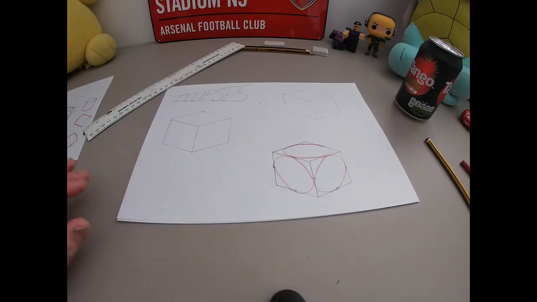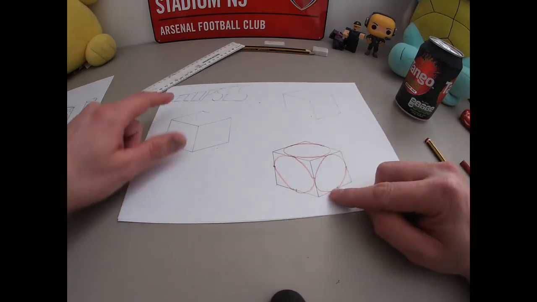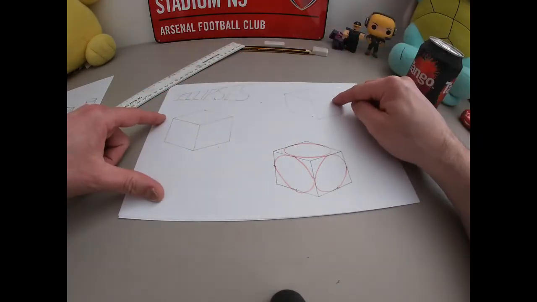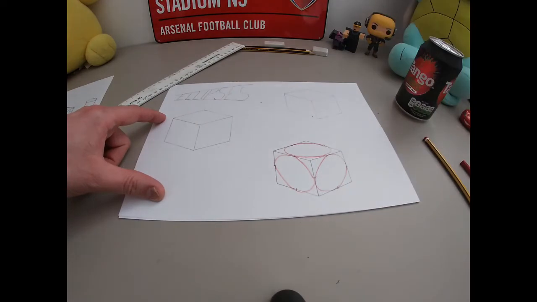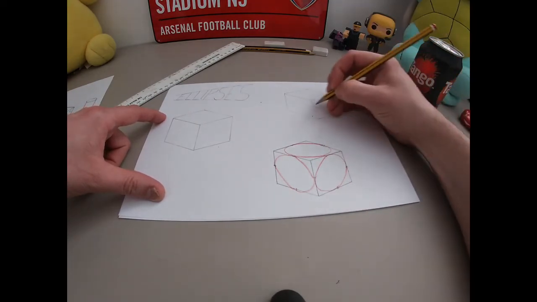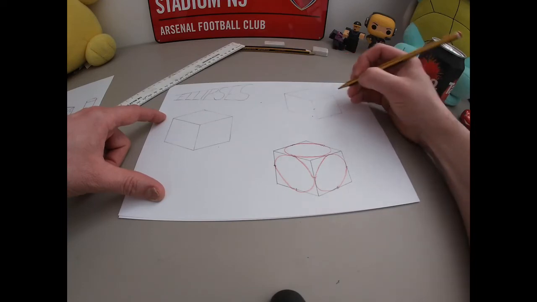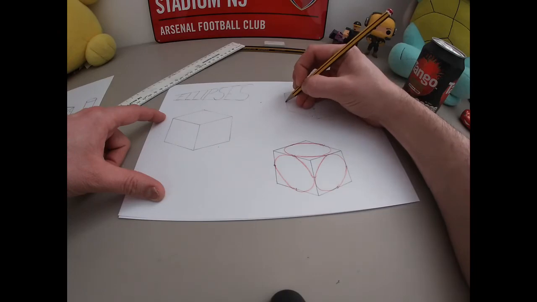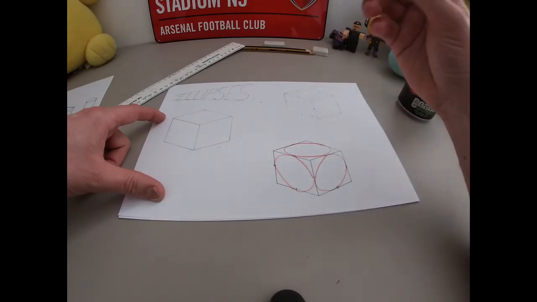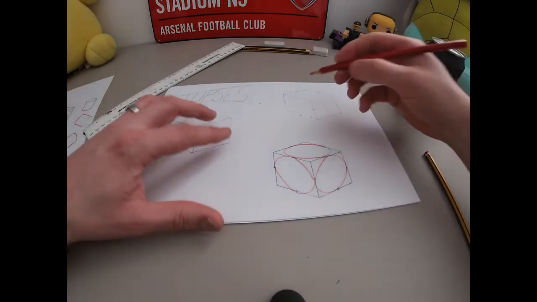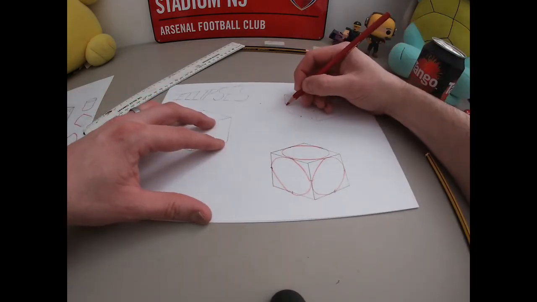That's your first task. That is your warm-up. So we've got the title of ellipses. Remember, using your 2 guidelines, you draw your 3 cubes out as best you can. You mark the halfway points like so, and do the same on this one, and then you draw your red lines in.